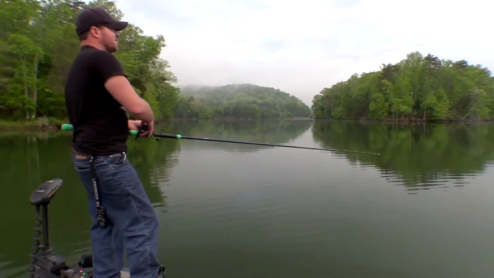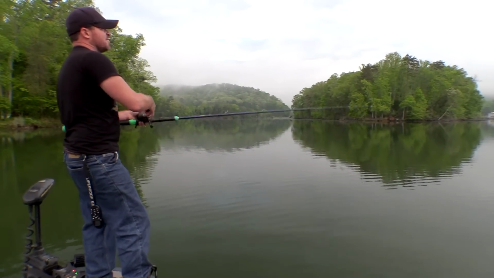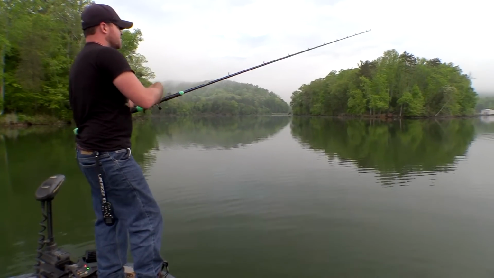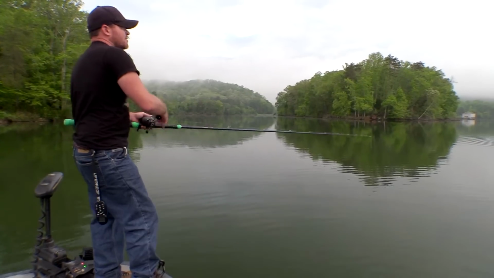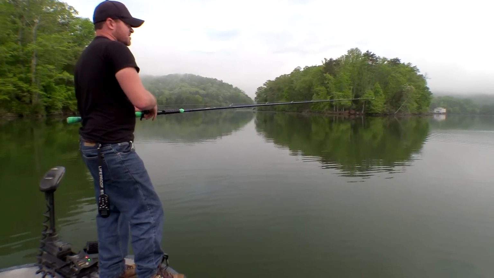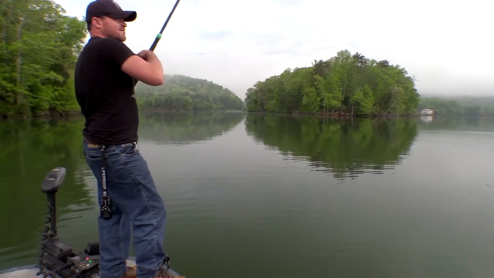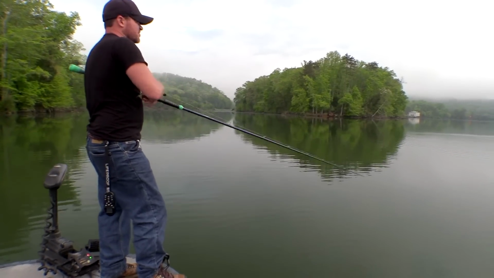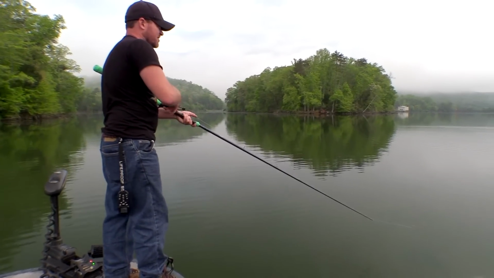So as you can see right now, I'm letting it sink a few seconds, trying to get it down maybe 8, 10, 12 feet, pump it, let it fall. And I can actually feel this bait as it falls. You can even see the line kind of move a little bit as you do it. And as we get up closer to the break, then I'll just start reeling it in straight.